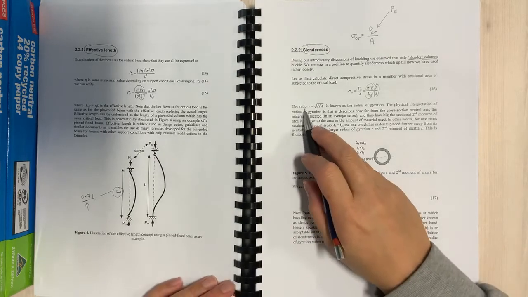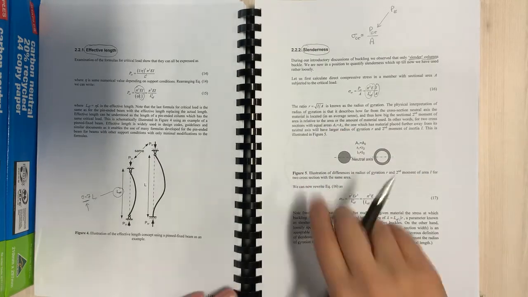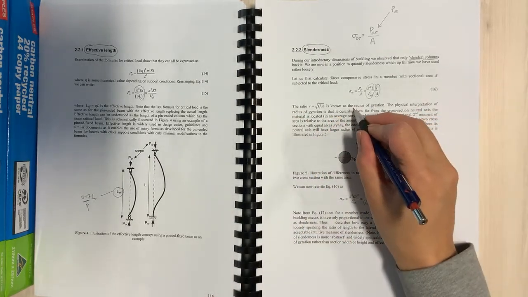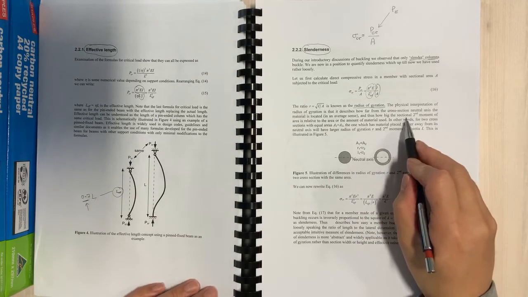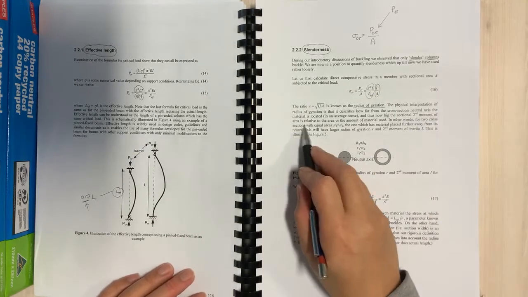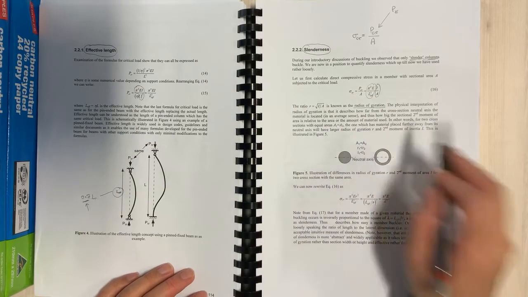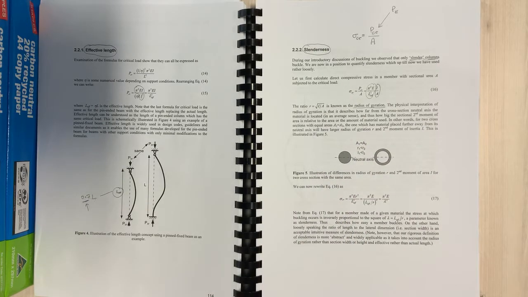So going back to Civil 210, there's a concept called the radius of gyration, which just expresses how the cross-section is distributed around the neutral axis in an average sense. Thus, how big the sectional second moment of area is relative to the area, or the amount of material that we need to use.